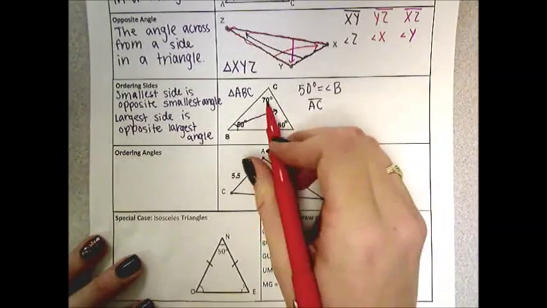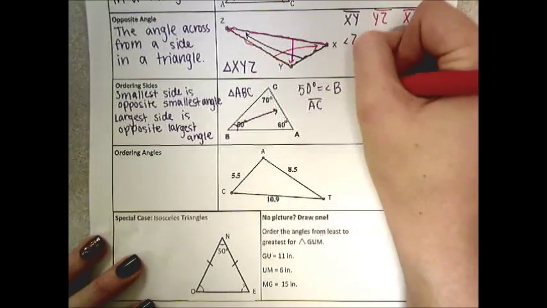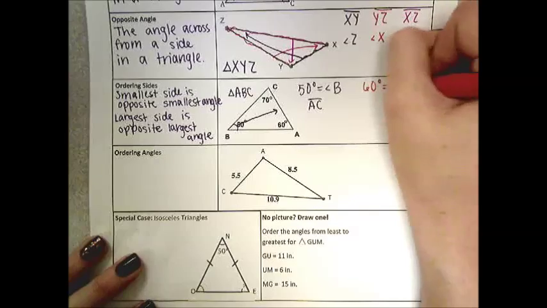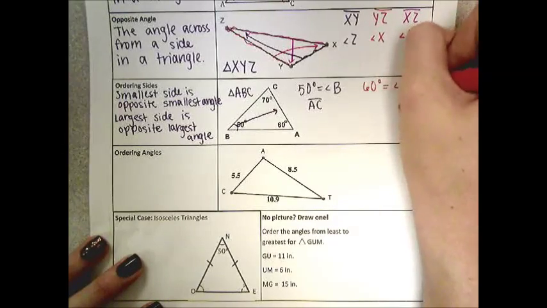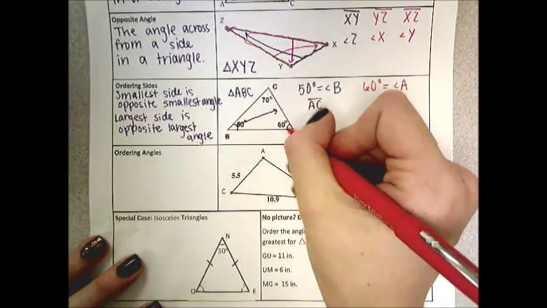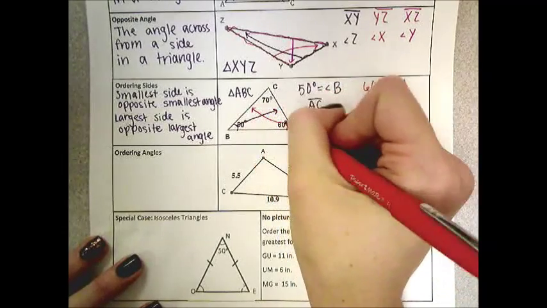All right, next I have 60 and 70. Let's see, I know that 60 is the next smallest number, which is angle A. So I mark that red and I draw my arrow across.